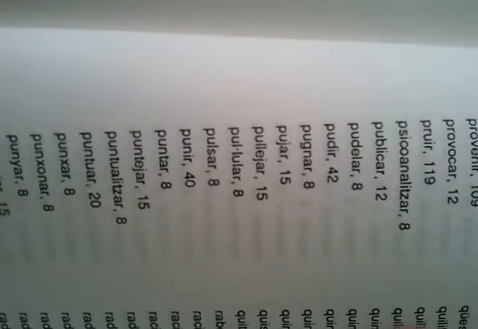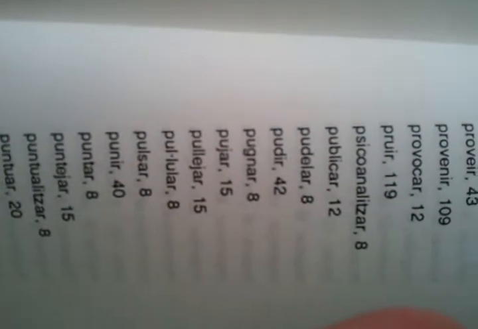So if I'm doubting about a verb, for example here you have the verb pugnar, and it tells me to go to page 8. So I go to page 8 and I find that I have a model declension. The verb is mirar, and that way I can work out how to decline the verb pugnar. So what we have here at the back is an index, okay, which helps us to find the information we want.